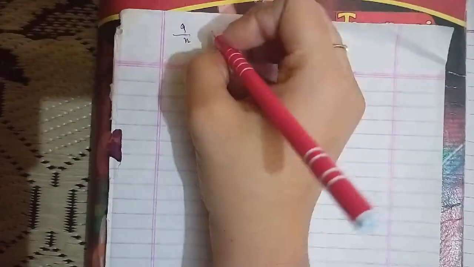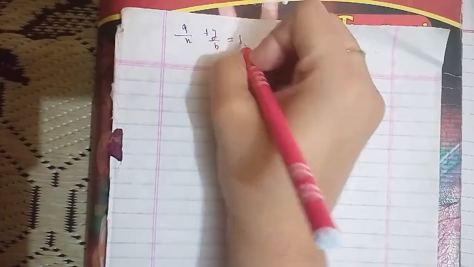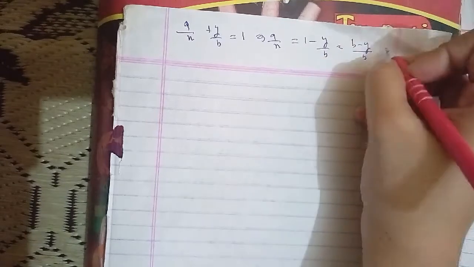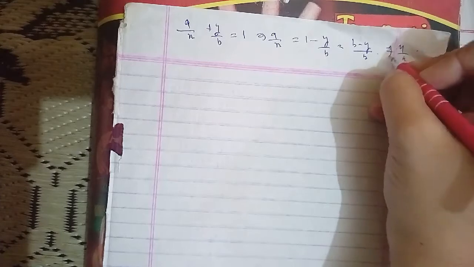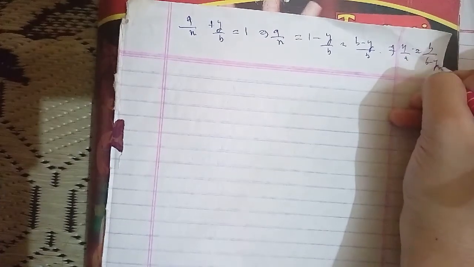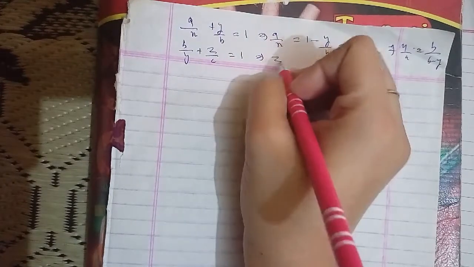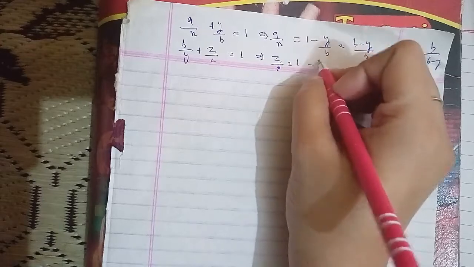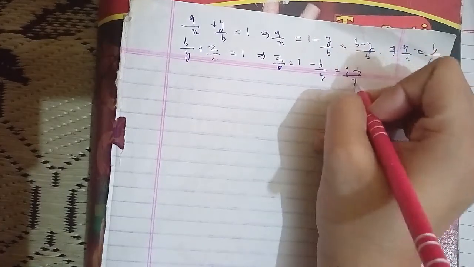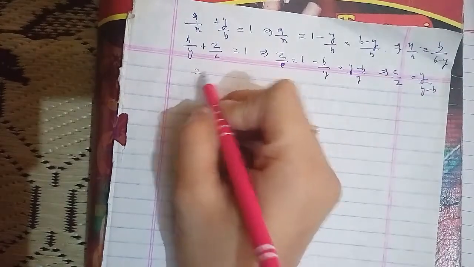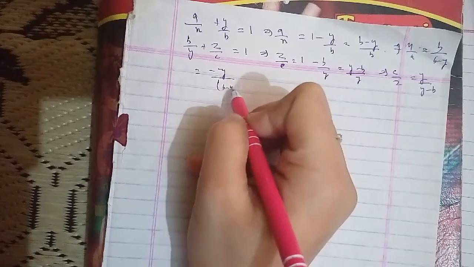So for that we will go ahead. A upon X plus Y upon B equals 1, which gives A upon X equals 1 minus Y upon B, equals B minus Y upon B, so X upon A equals B upon B minus Y. B upon Y plus Z upon C equals 1, so Z upon C equals 1 minus B upon Y, and C upon Z equals Y upon Y minus B, which is equal to minus Y upon B minus Y.